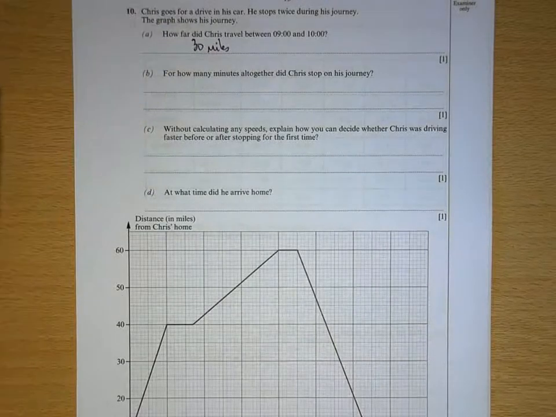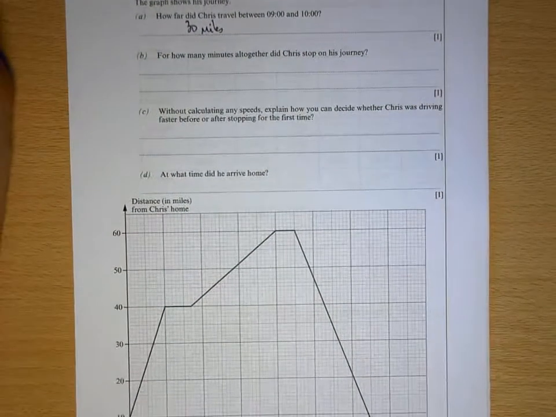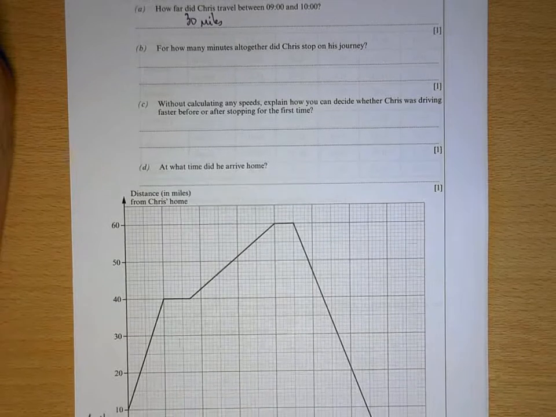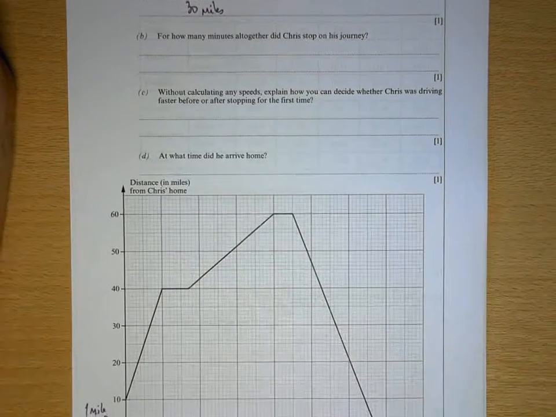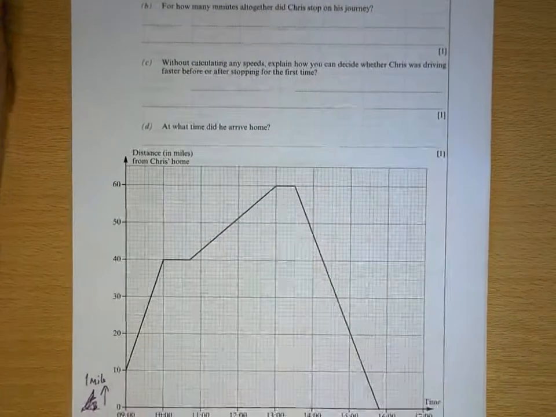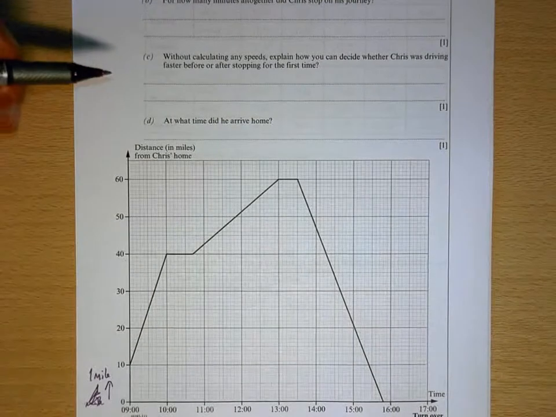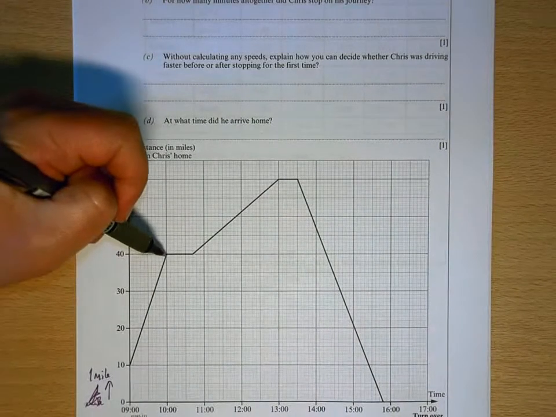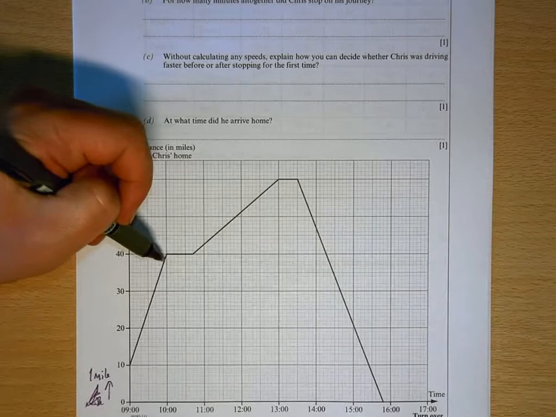B. For how many minutes altogether did Chris stop on his journey? Well, you can tell where the stoppage is. It's when time is moving but distance isn't. So if you take a look there, time is carrying on but there's no change in distance.